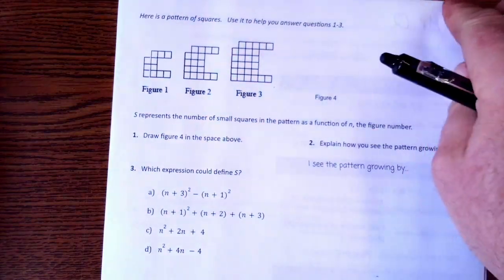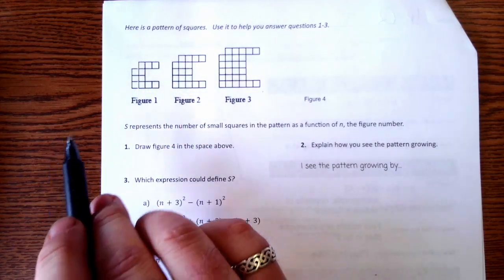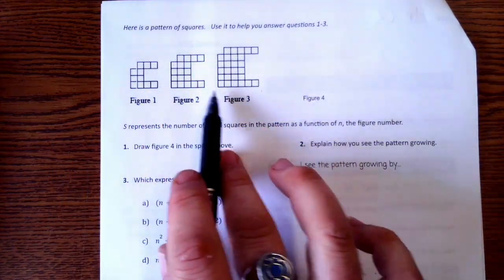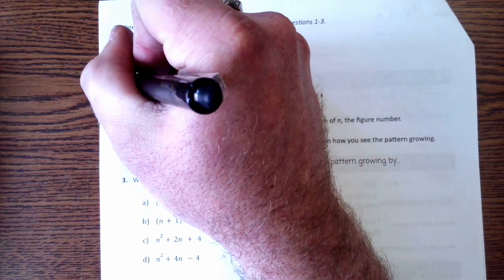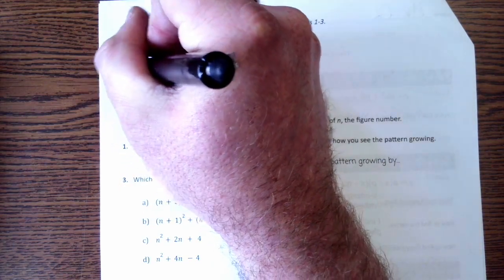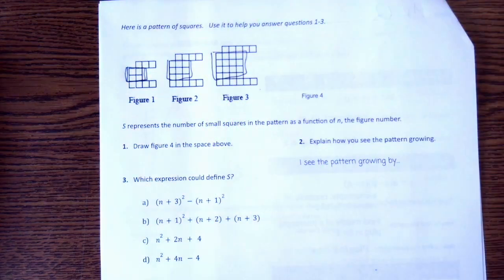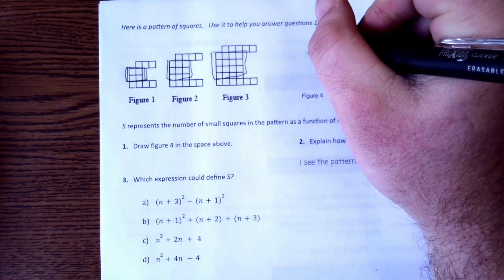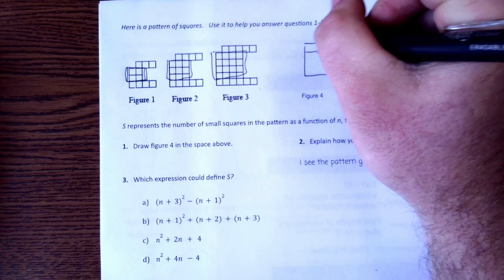So here's a pattern of squares. Use it to help you with questions 1 through 3. So figure 1, we got some weird looking C shape. Figure 2, a weirder looking C shape. Figure 3, same shape, just bigger. So let's see, draw the figure 4 in the picture. Because we're working on quadratics, quadratics are based on the idea of something is squared. Squared means I'm looking for squares. So I see a 2 by 2 square, a 3 by 3 square, and a 4 by 4 square with a bunch of other stuff happening. So figure 4 must be a 5 by 5 square as the square base.